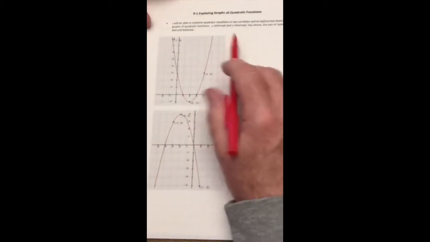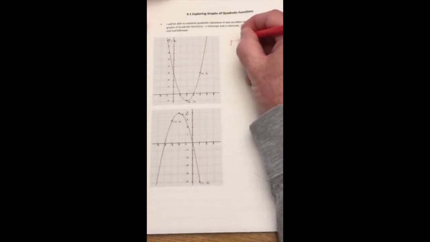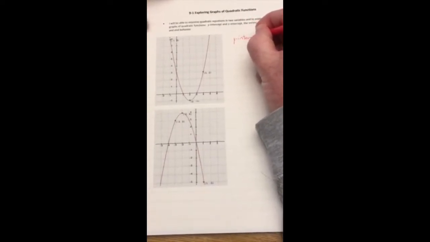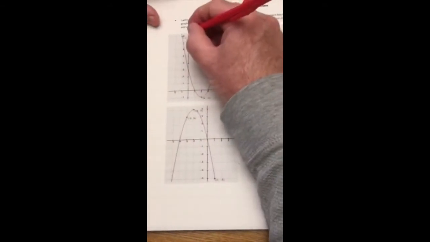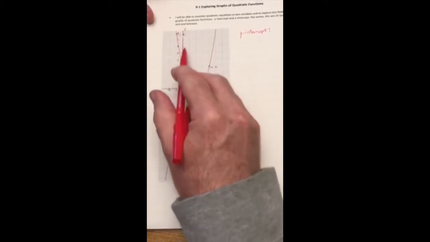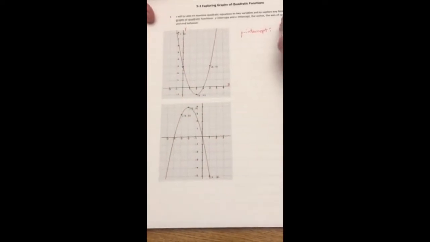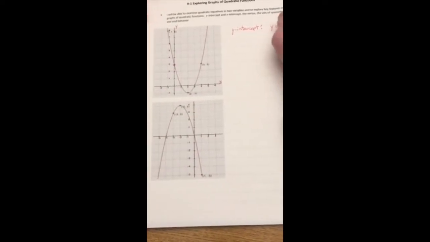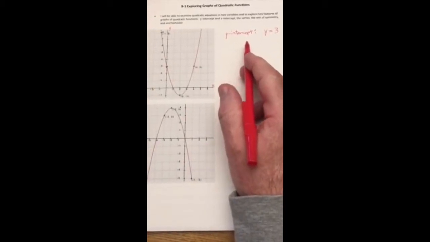So the first idea is the y-intercept. So over on the side here, it makes sense to write y-intercept. And the y-intercept is where the graph crosses the y-axis. So I'm going to put the y-axis up here. This will be the x-axis. So you follow the y-axis and see where it crosses, and it crosses at this point. And when you label it, you want to make sure that you say that it's the y value. So y equals 3. That would be the y-intercept.